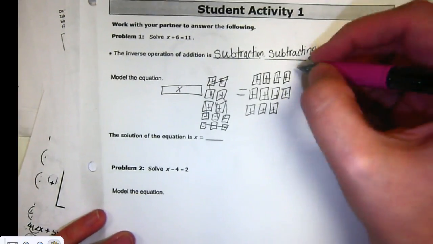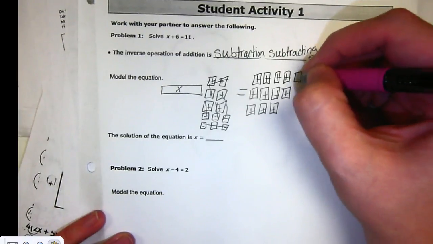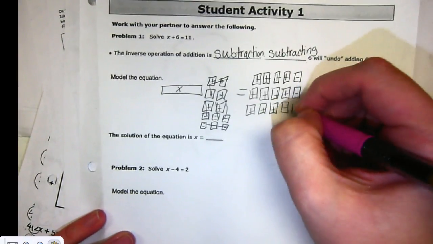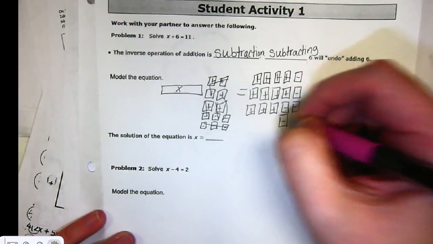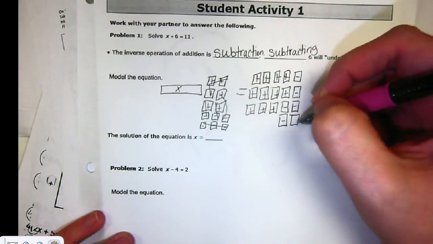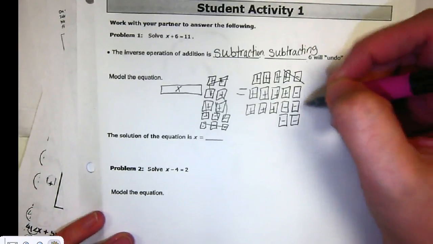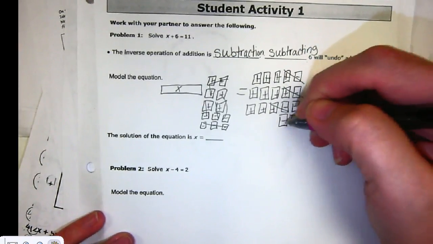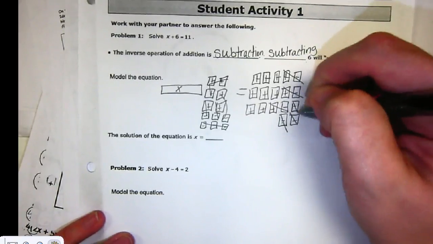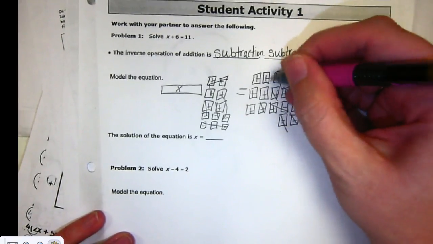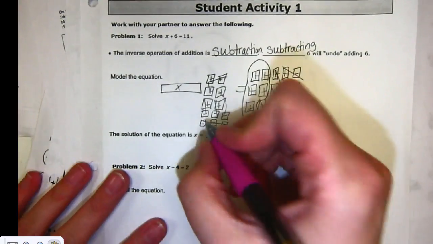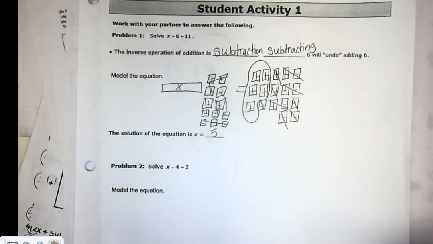And then over here you have to do the same thing. So you have to add 6 negatives. So then you can see if any goes away here. So those go away, those go away, those go away. We've got 1, 2, 3. So if you want to do it 1, 2, 3, 1, 2, 3. You've got 5 left.